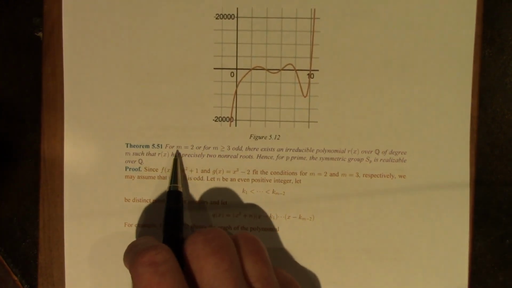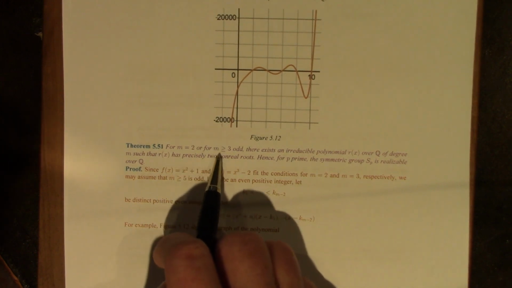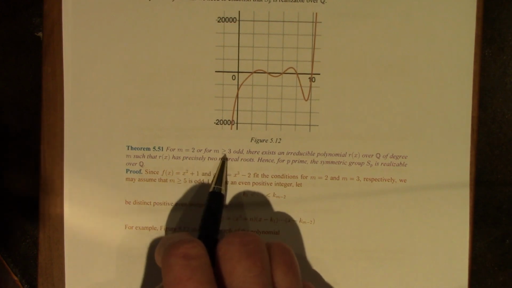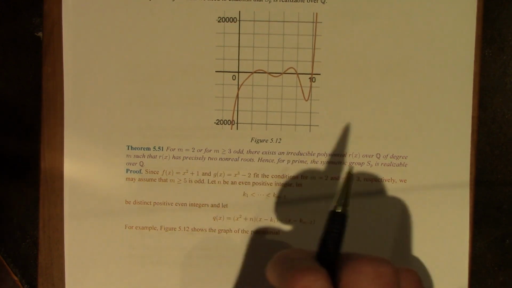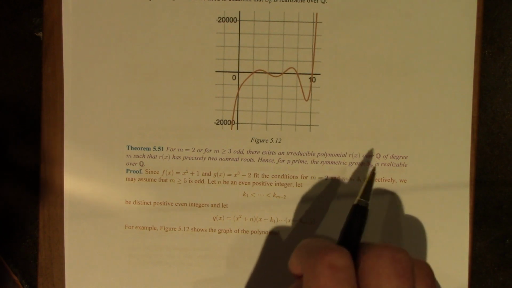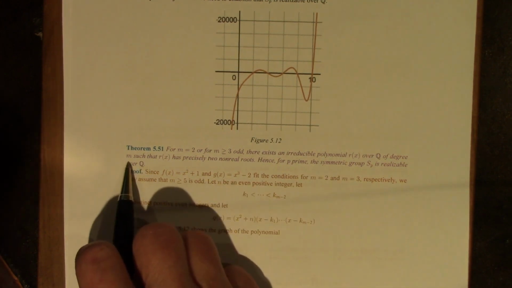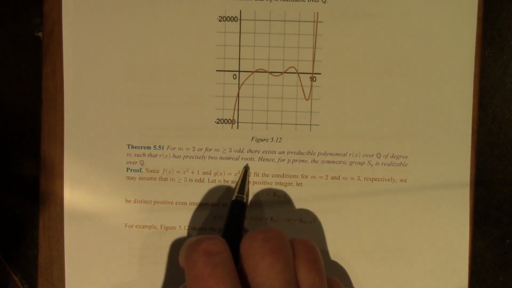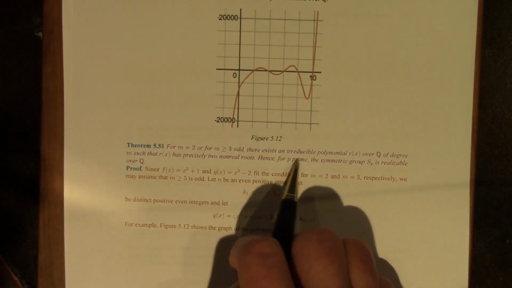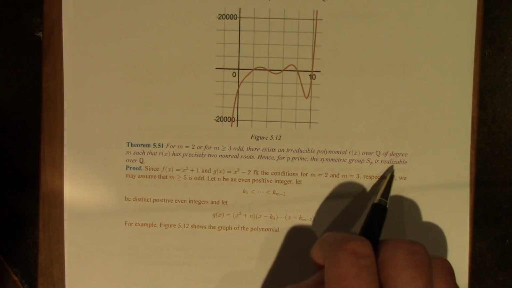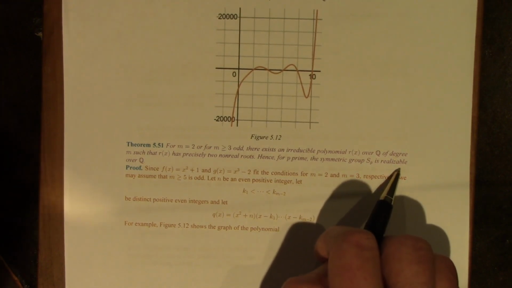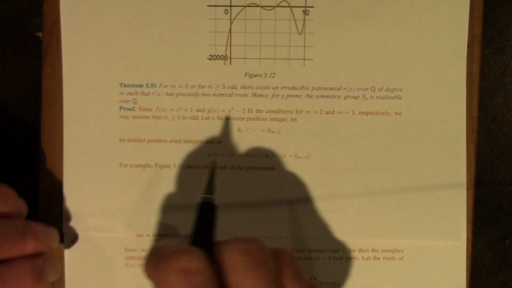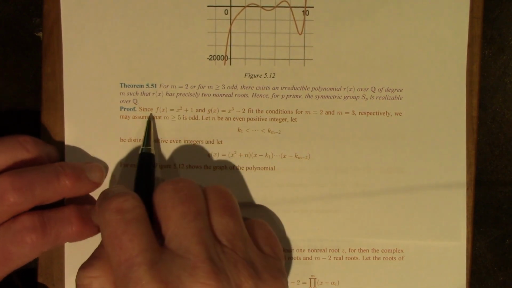Here's the theorem. For m equals 2 or m greater than or equal to 3 odd, so this will pick up all the primes, there exists an irreducible polynomial r(x) over Q of degree m, such that r(x) has precisely 2 non-real roots. Hence, for p prime, the symmetric group S_p is realizable over Q. Here we go. You'll have to bear with me on this.